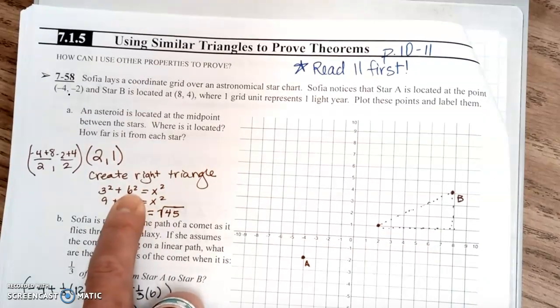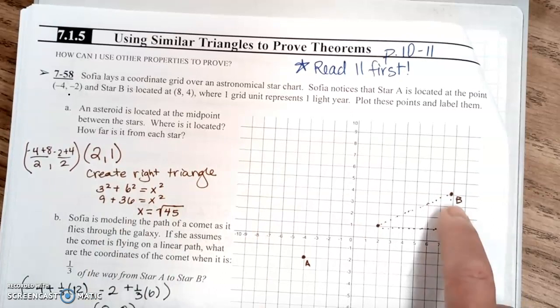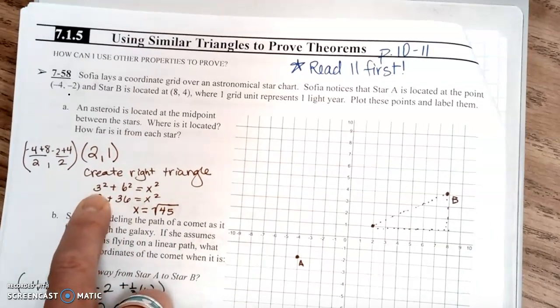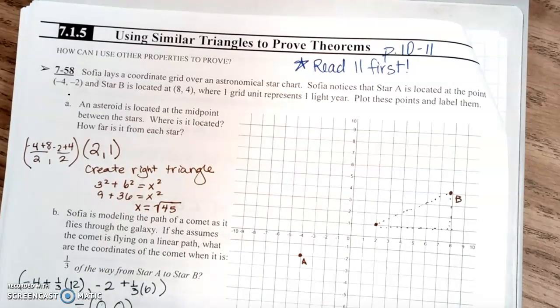So I plugged that into the Pythagorean Theorem. And then this side of the right triangle is 1, 2, 3 units. Plug that into the Pythagorean Theorem. And then I just solved. 3 squared is 9, 6 squared is 36. Add them together and take the square root. They are roughly square root of 45.